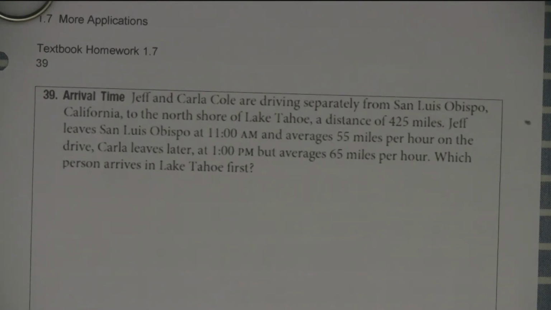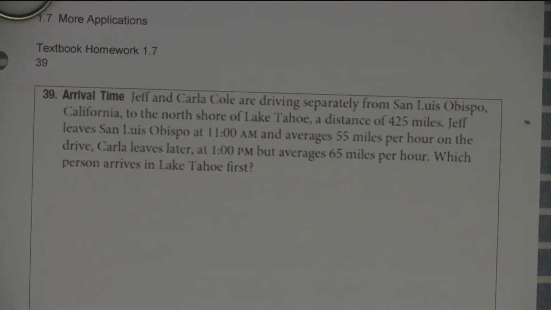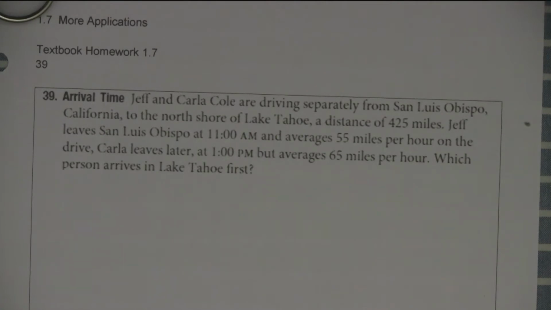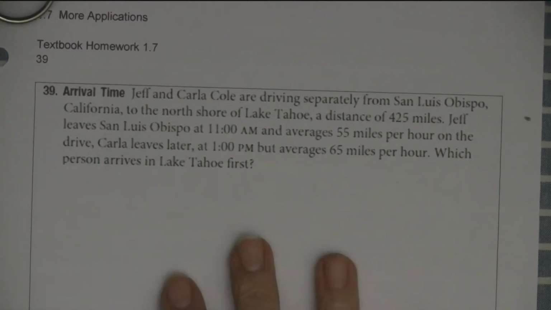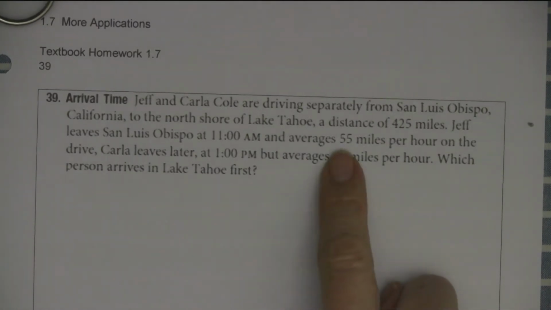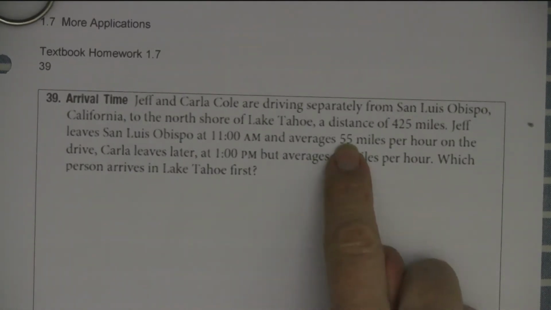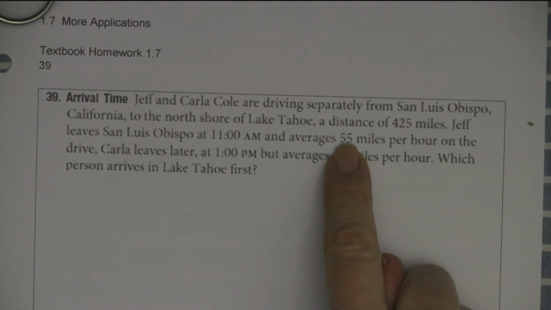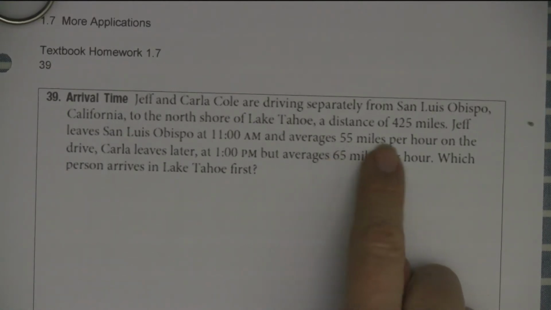Okay, and so how are we going to go? What do you guys think? I was thinking there's kind of a formula, like if I traveled 1 hour, let's say I was Jeff, then I would go 55 miles, because 55 miles per hour.